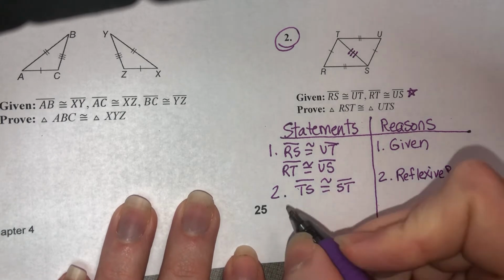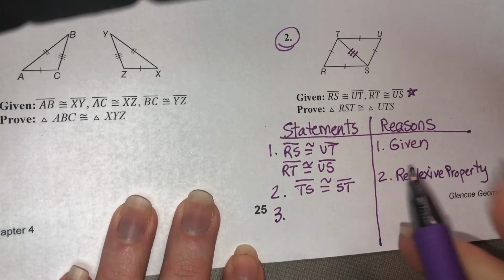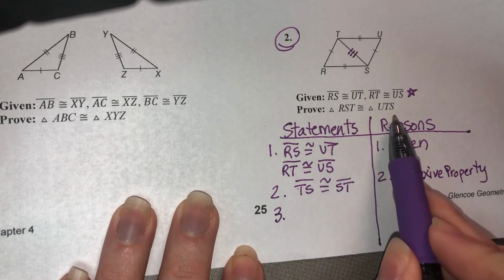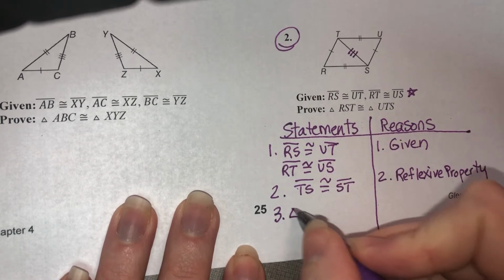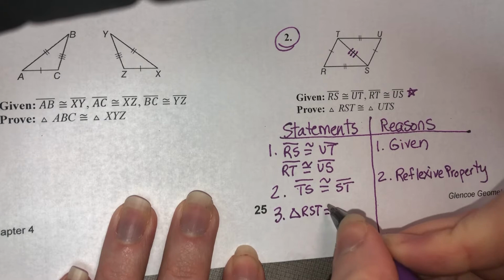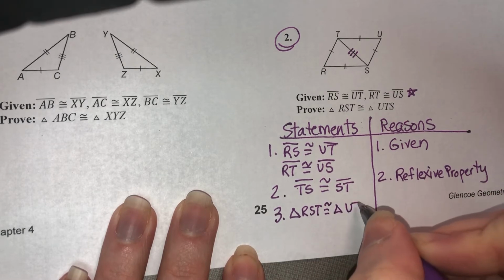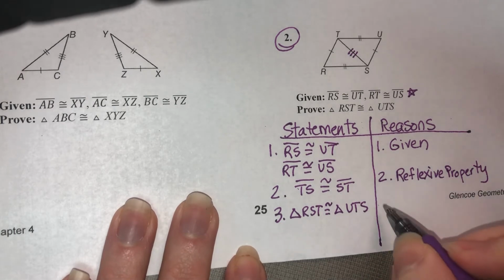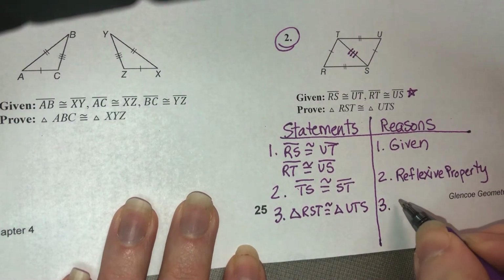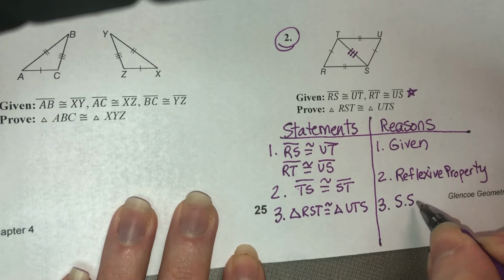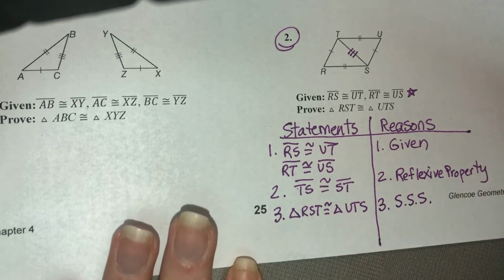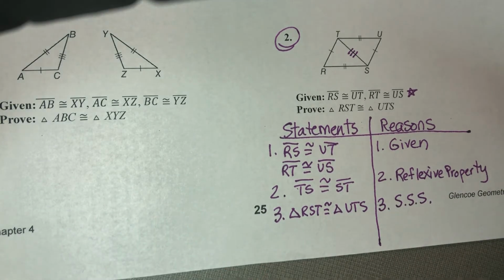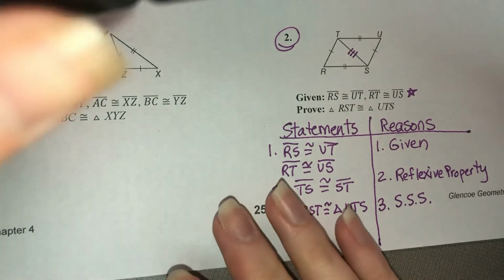So now I'm ready to state this statement that I'm trying to prove. Triangle RST is congruent to triangle UTS. The last statement will always be what you're trying to prove. And the reason I know the triangles are congruent is because of my new postulate, side, side, side. So that is a lot less to have to prove than doing all three sides and three angles like we did last time.